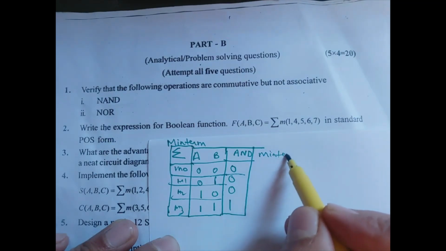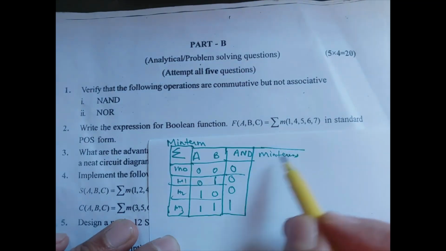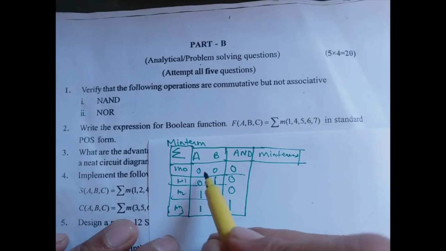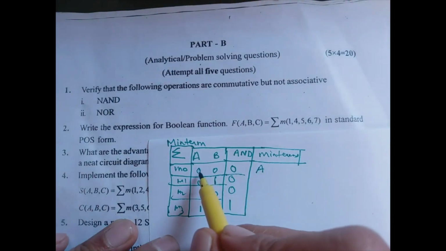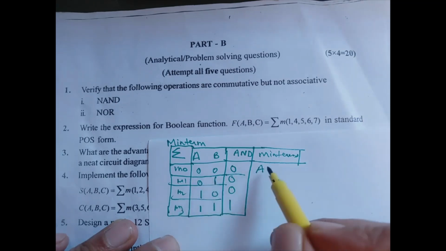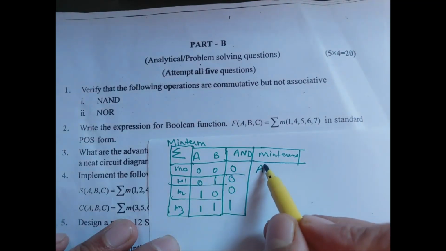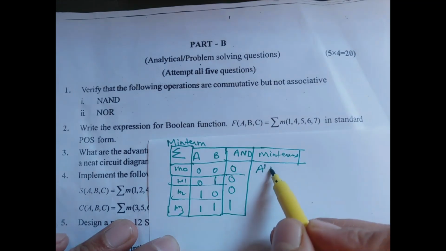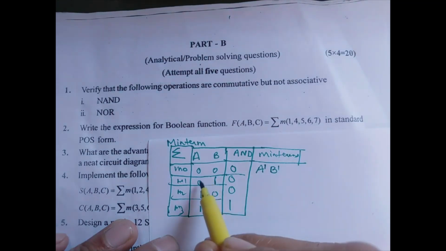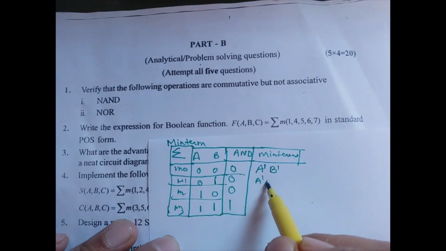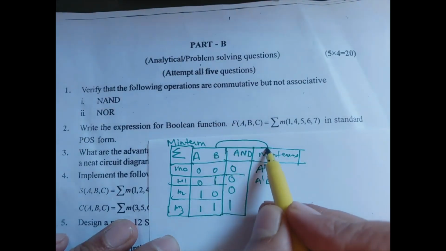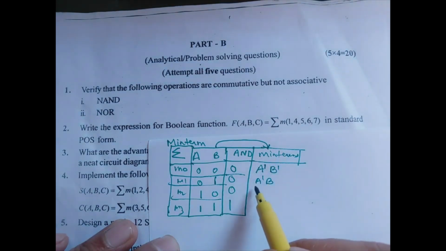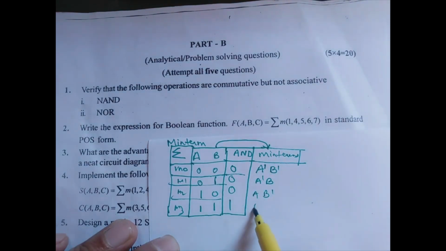Minterms are written by putting variables instead of these numbers, and the 0 goes complemented like this, and the ones go like this, uncomplemented. So these can be written in minterm forms like this. So these are the minterms.